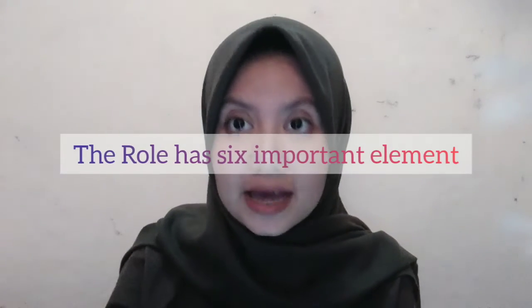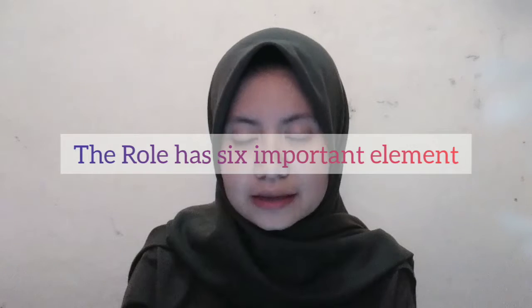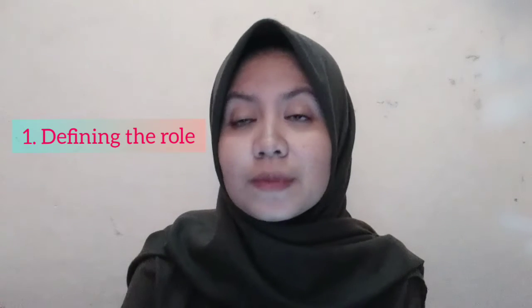The role has 6 important elements. The first is defining the role. Role is a social science construct used to explain behavior and examine attitude between at least 2 participants in any social situation.